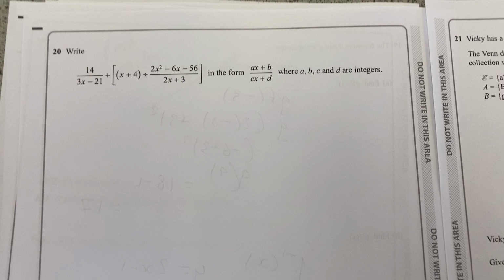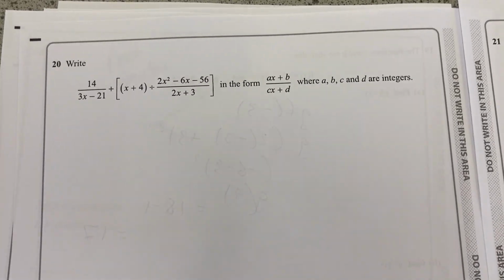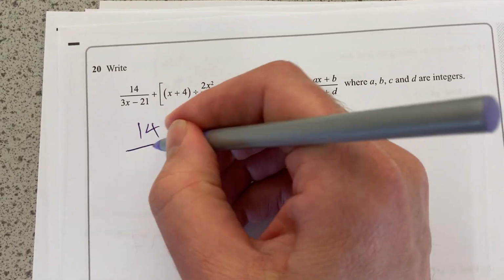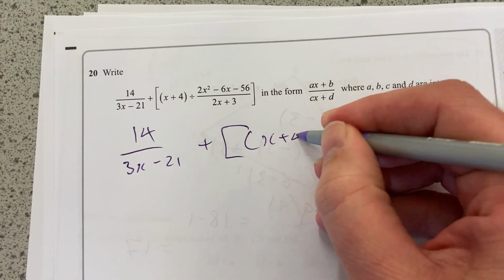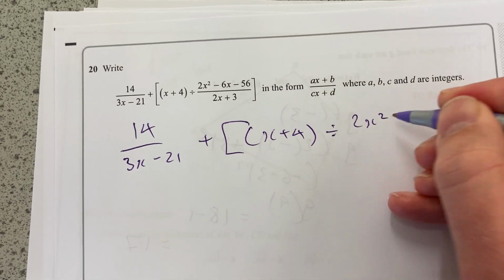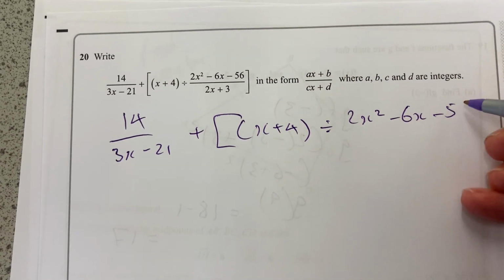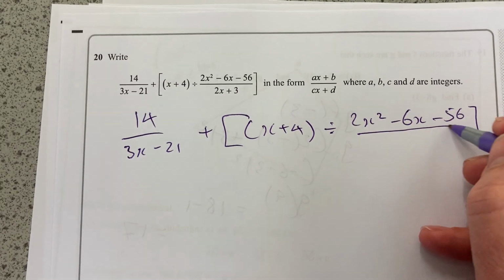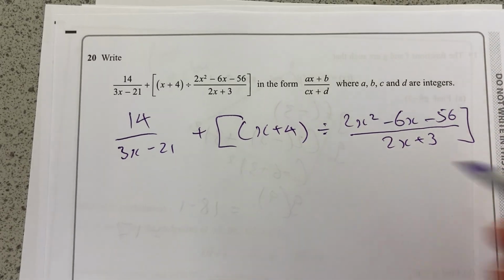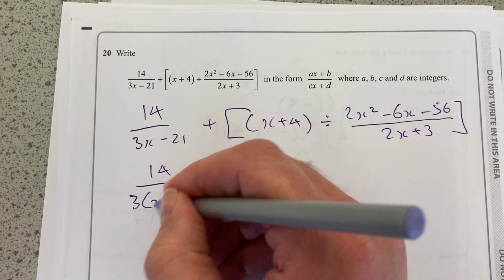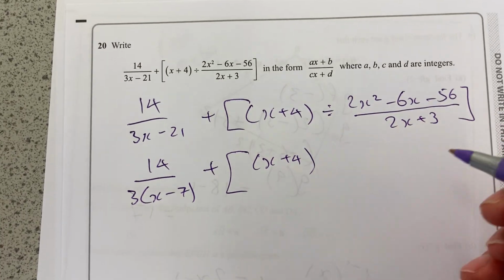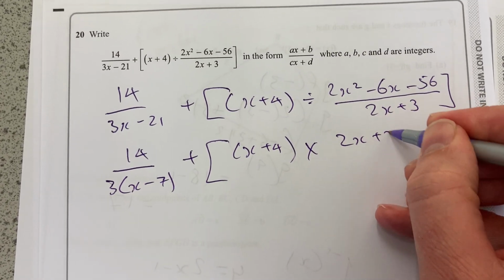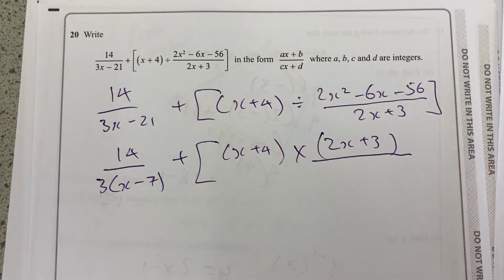We're nearly there. Only 2 more questions, and we'll have done the whole of the higher paper. Right, 14 over 3x minus 21 plus 2 brackets, x plus 4 divided by 2x squared minus 6x minus 56 over 2x plus 3. Let's see if we can do any factorizing out. X minus 7 there. X plus 4 times 2x plus 3 over.